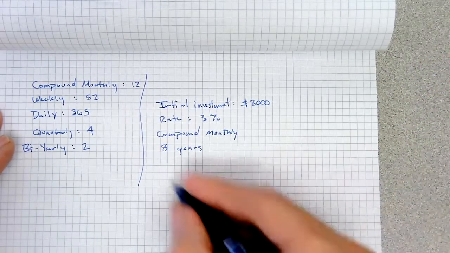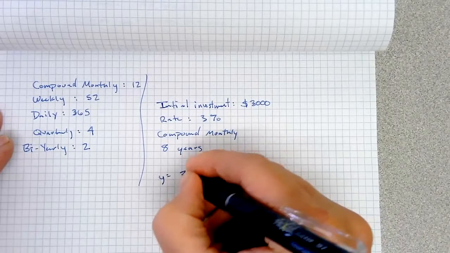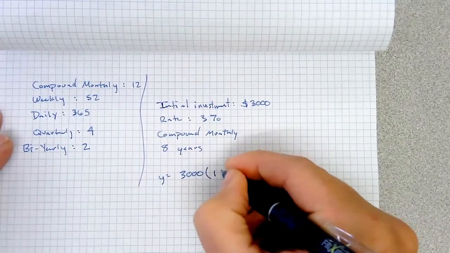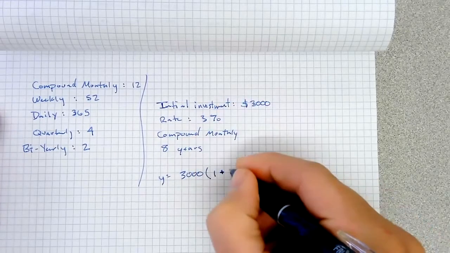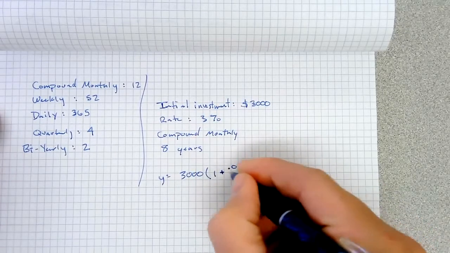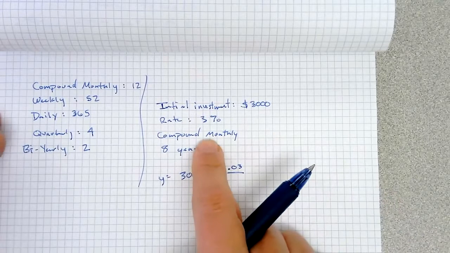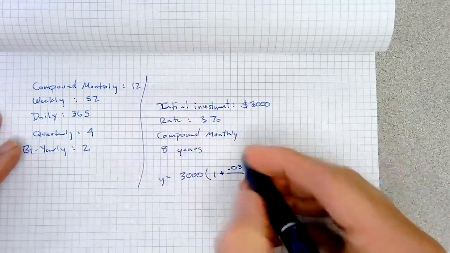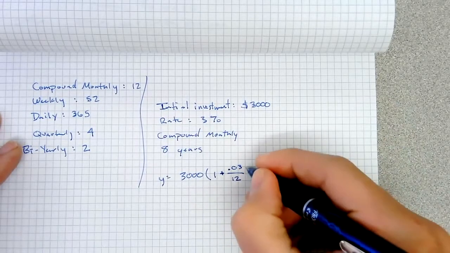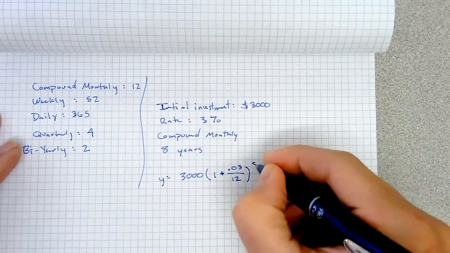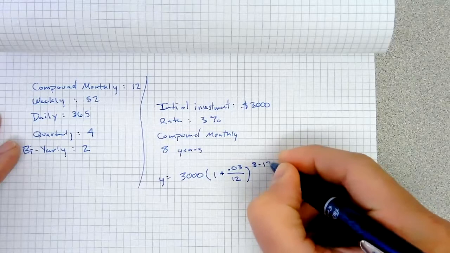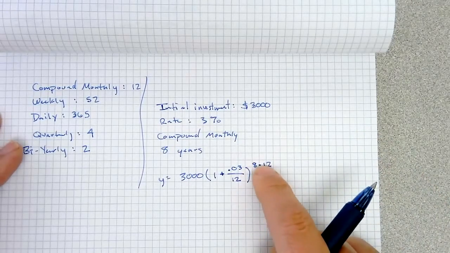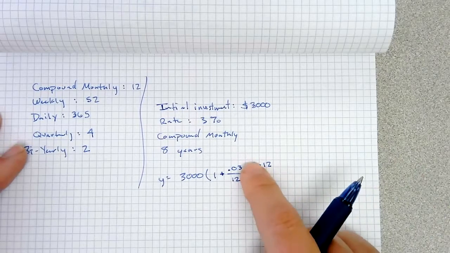So we've got our initial investment, 3,000. That's the easy part. The tricky part here: we turn our interest rate into a decimal, so 0.03. Now we have to divide that by how many compounds we have a year. Compounded monthly means we have to split it up over those 12 compounds. We're doing it for 8 years, and we use that same number up here because we are going to compound 12 times a year for 8 years.